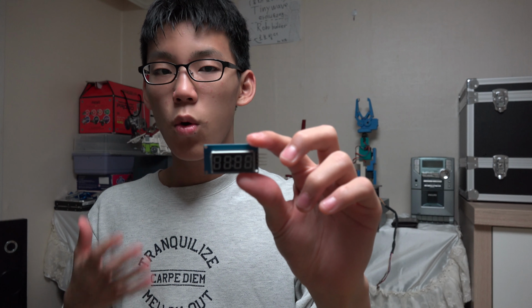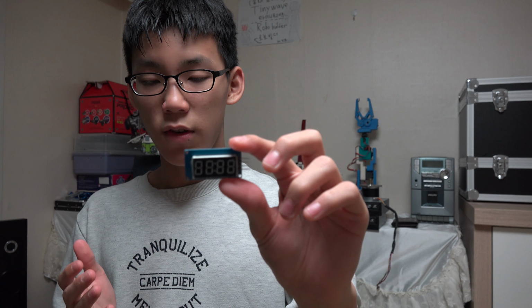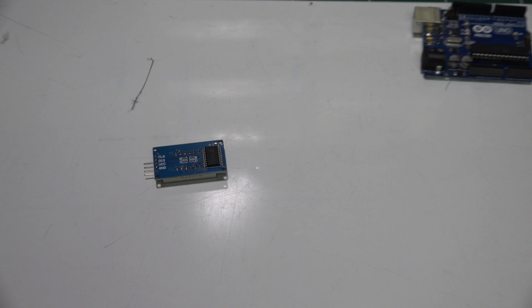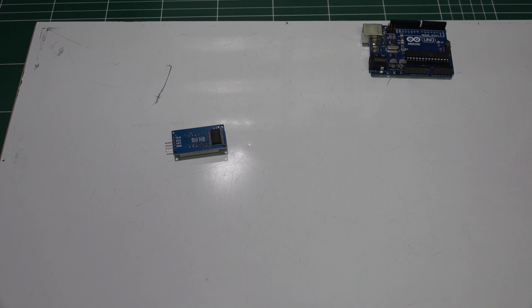Hello, my name is Chani and I will introduce how to use this 4-digit display with TM1637. So let's talk about how to connect this. It has 4 pins: clock pin and DIO, data in and out, and VCC and ground. And I will just write on this whiteboard.